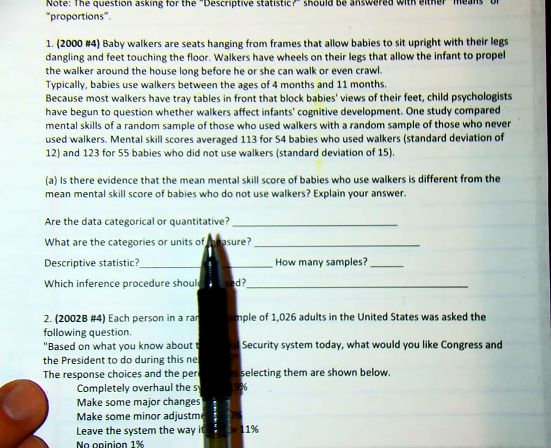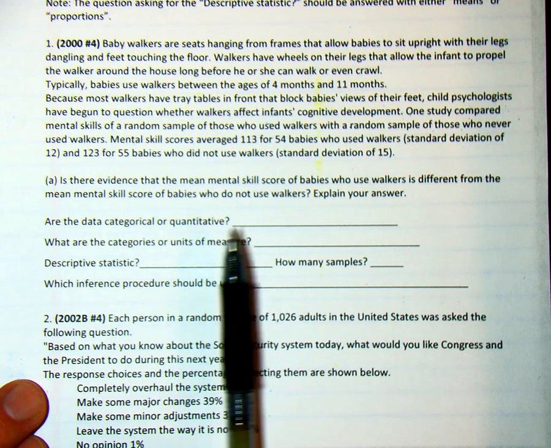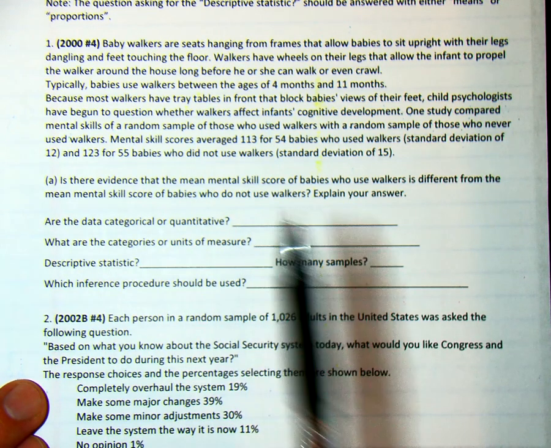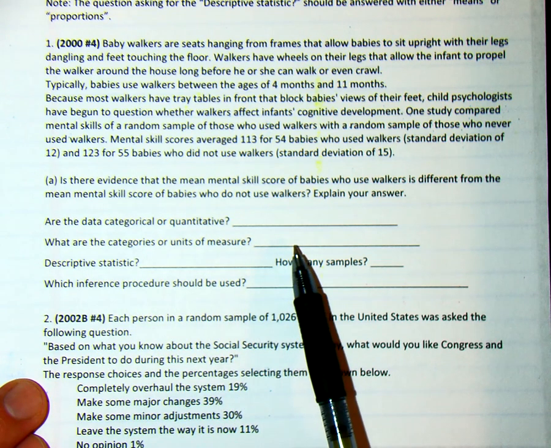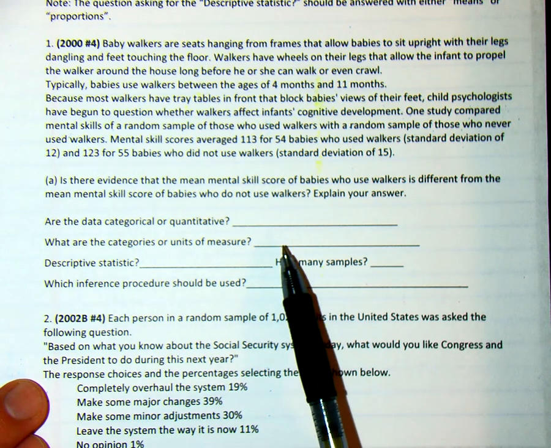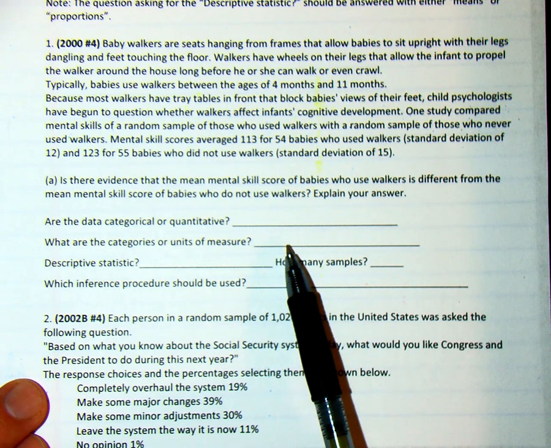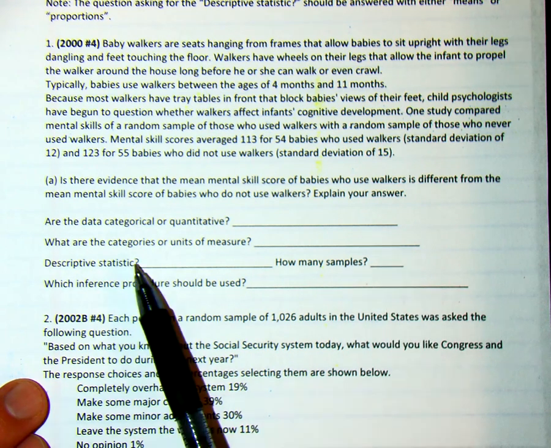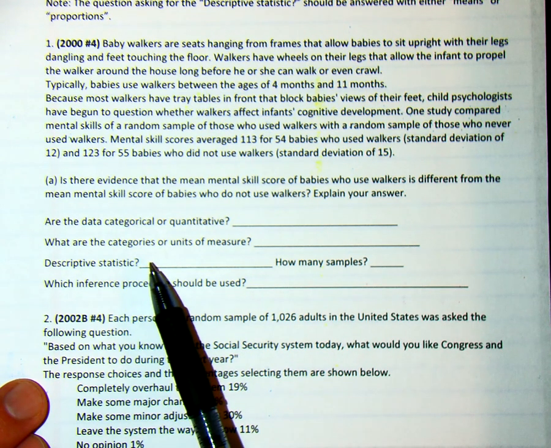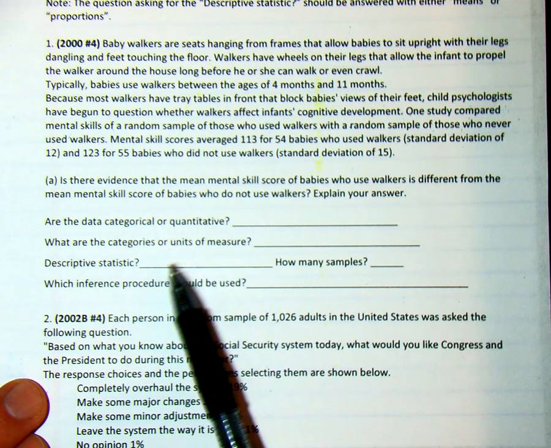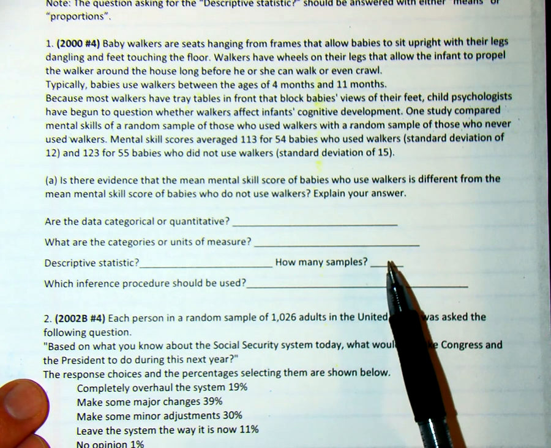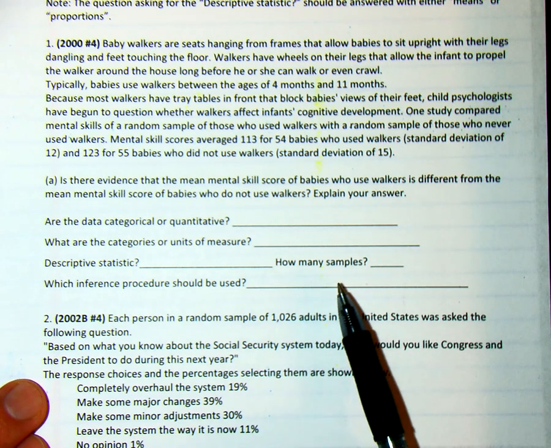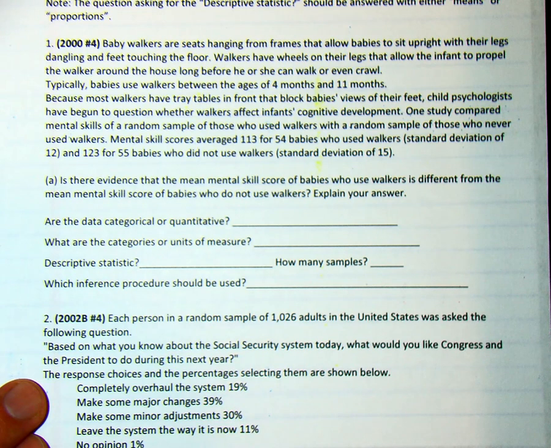Because this is quantitative data, this is our mental skills score, and here's where our descriptive statistic is. Because we're doing average, this is going to be a means. How many samples did we have? We had babies who used walkers and babies who did not, so there's 2. So this is a 2-sample t-test.